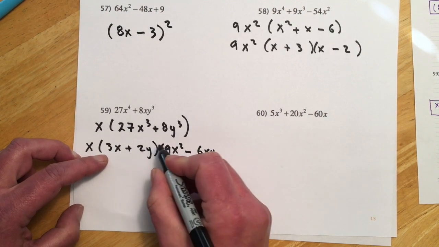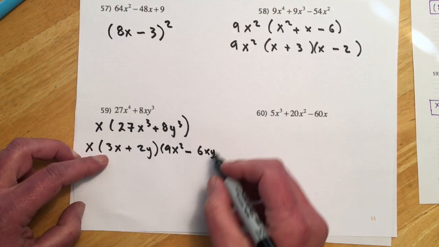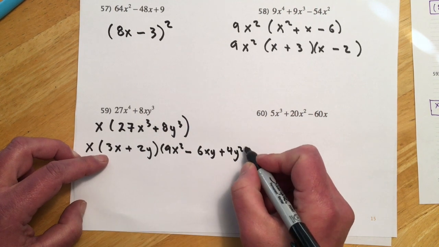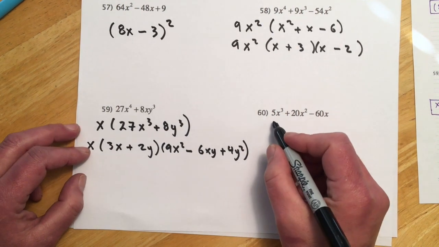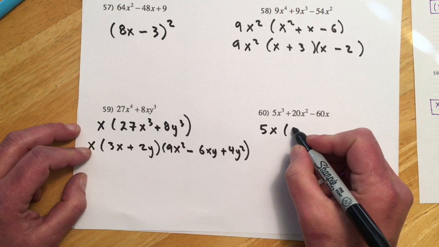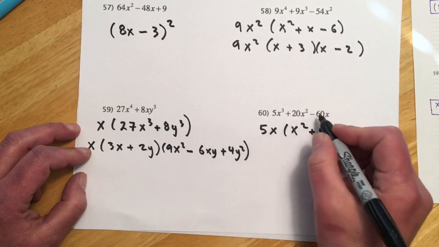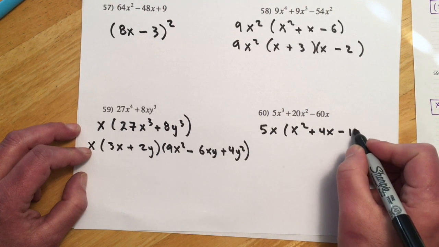Remember, first sign's positive. First sign matches, or same. Second sign opposite, last sign positive. And then 2y times 2y, 4y squared. And then here I can do GCF of 5x. And that's going to leave behind x squared plus 4x. And 5 into 60 is going to go minus 12.